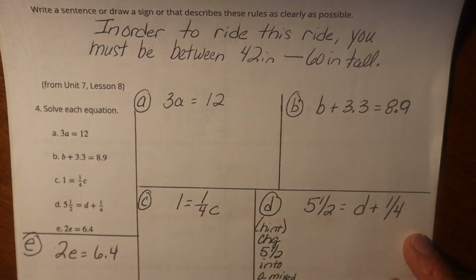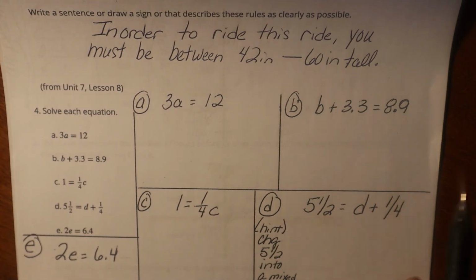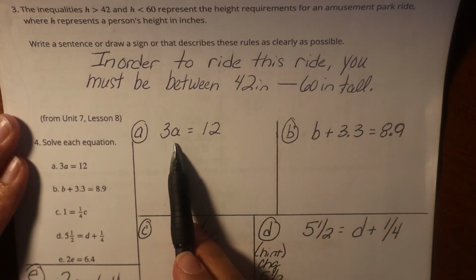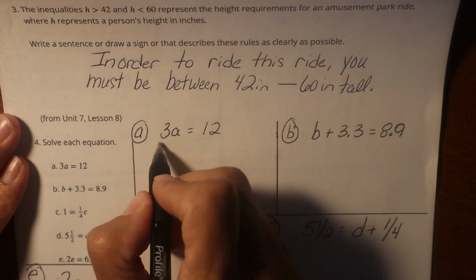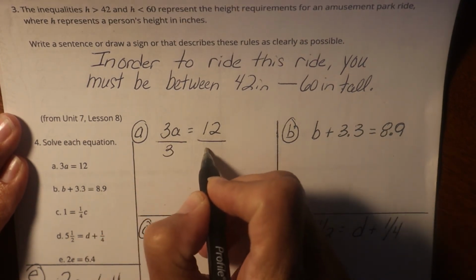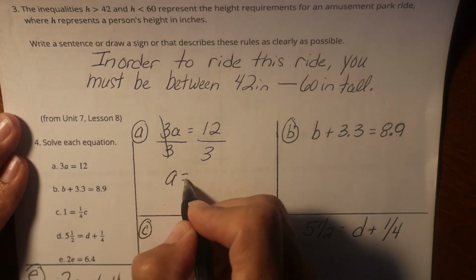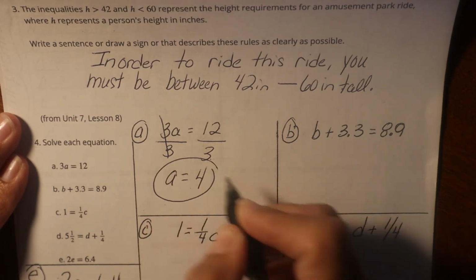Last practice problem, number 4, solving these equations. All right, I gave you some workspace. Hopefully you work these out on your paper. So for A, to figure out what A means, remember this is where you isolate the variable. So I'm going to divide by 3. So my 3's cancel out, and then I'm left with A, and 12 divided by 3 is 4.